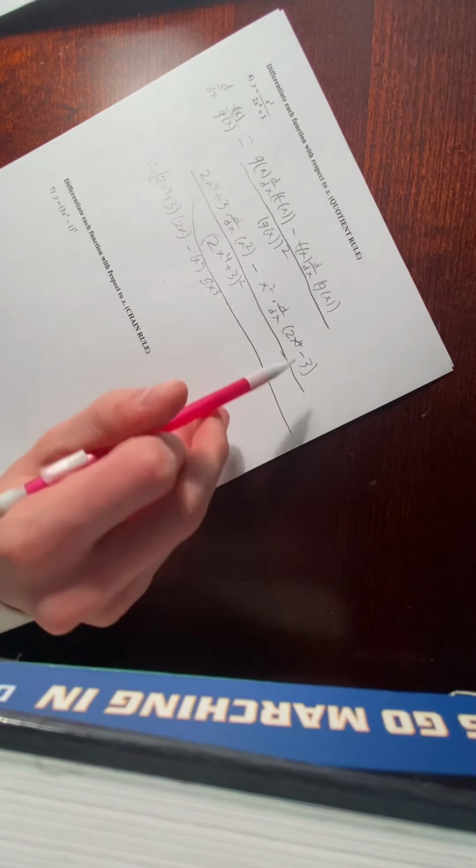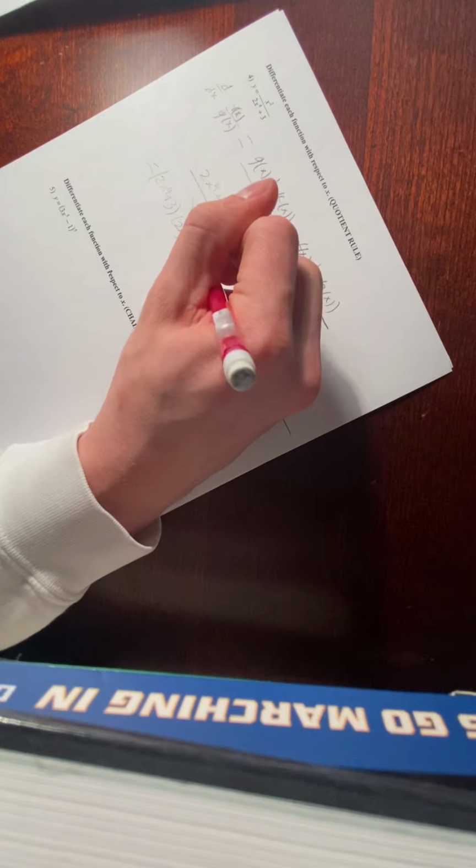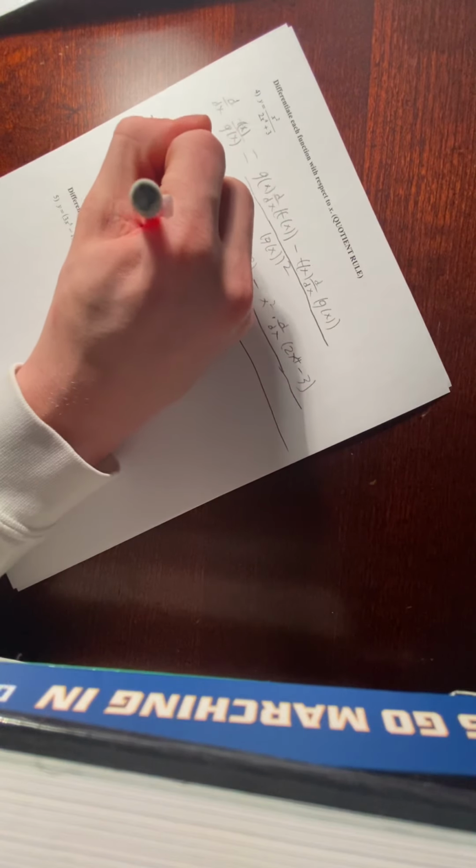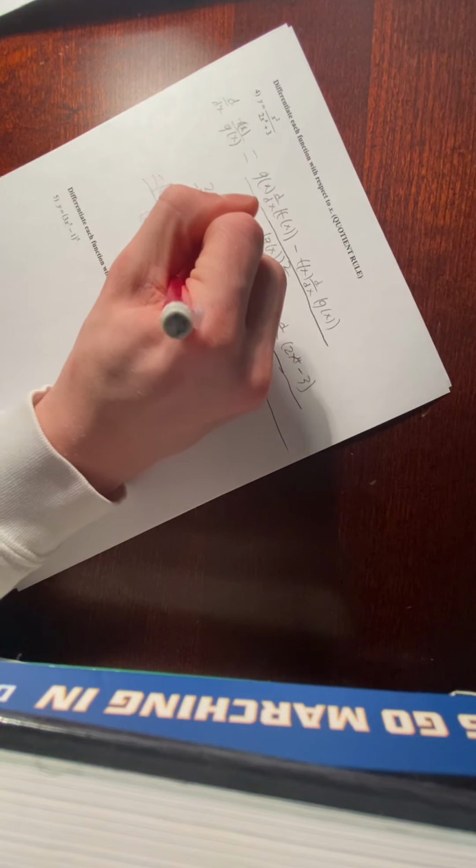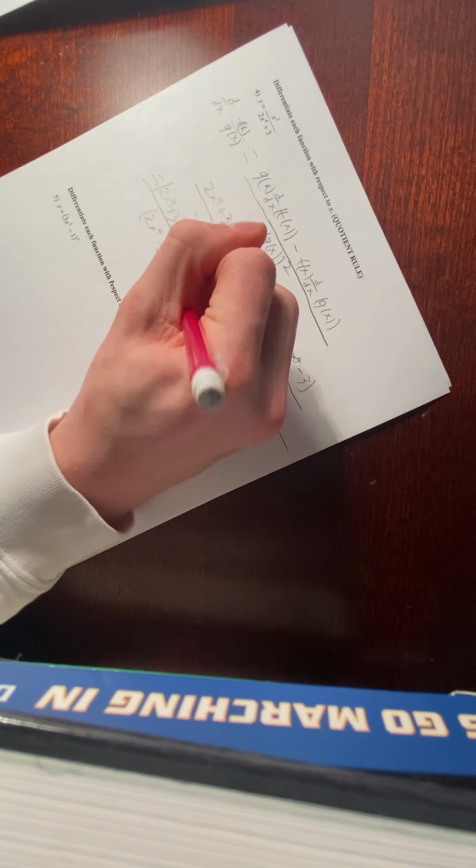And then the derivative of negative 3 is just 0. And then that's all over 2x to the fourth plus 3 times 2x to the fourth plus 3.